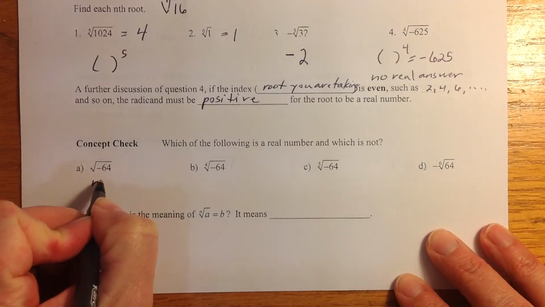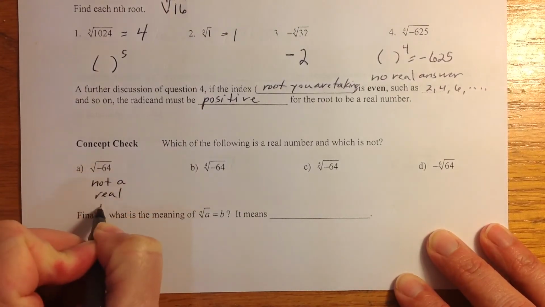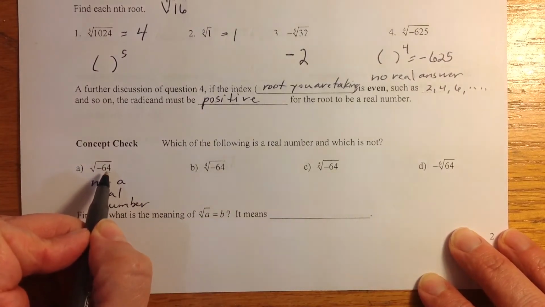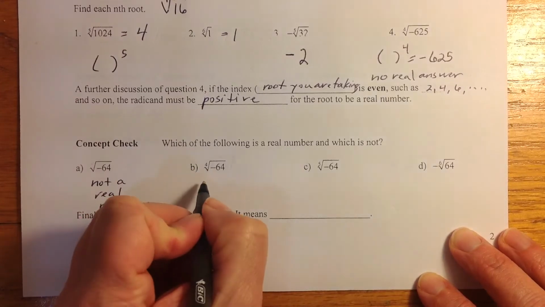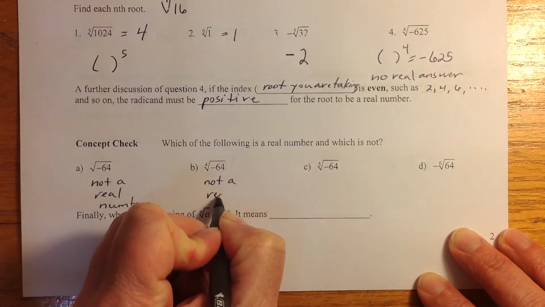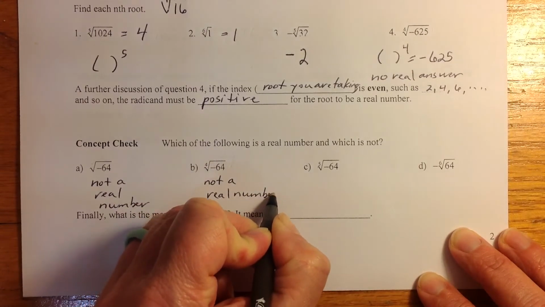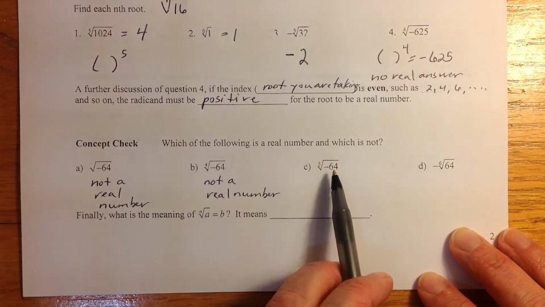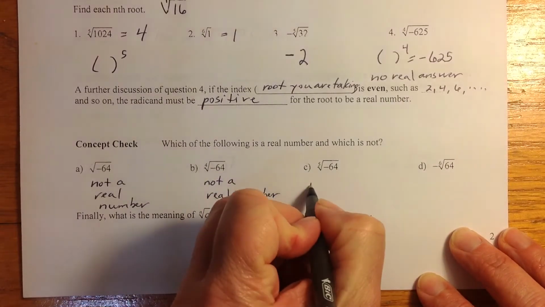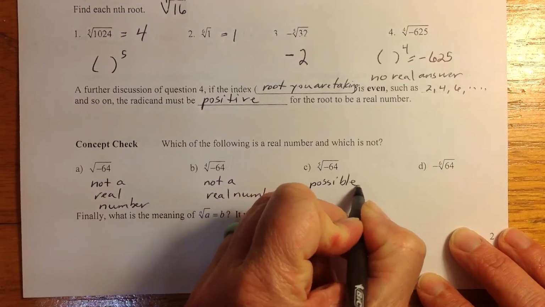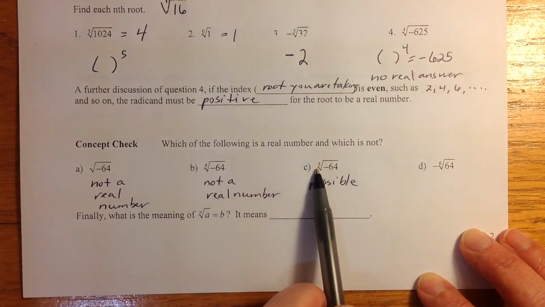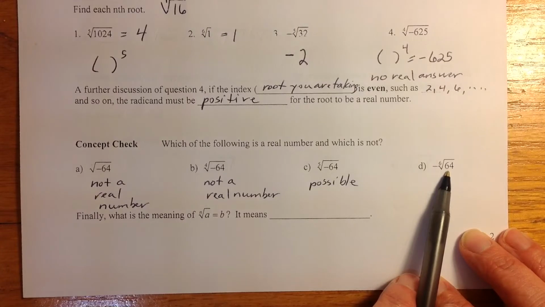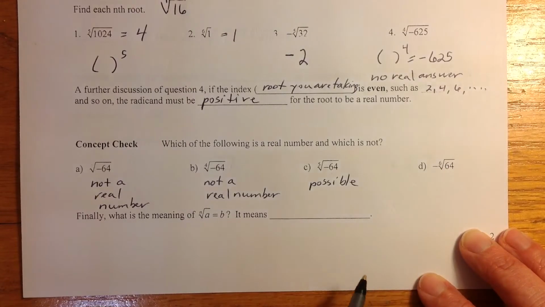This is not a real number, because our index is even and our radicand is negative. This one is not a real number. Same idea, our index is even and our radicand is negative. This is a real number. This is possible because the index is odd. And this one, the index is even and the radicand is positive. So this is possible.